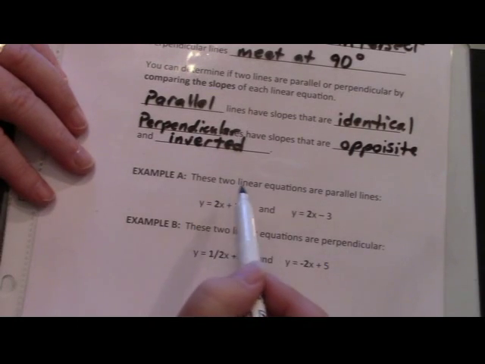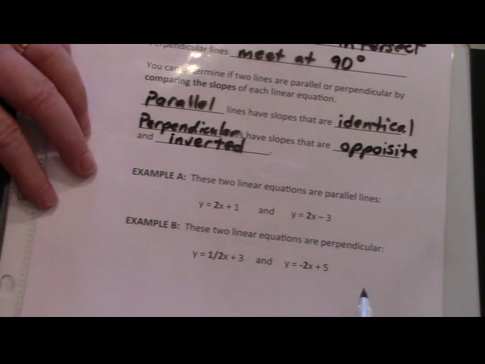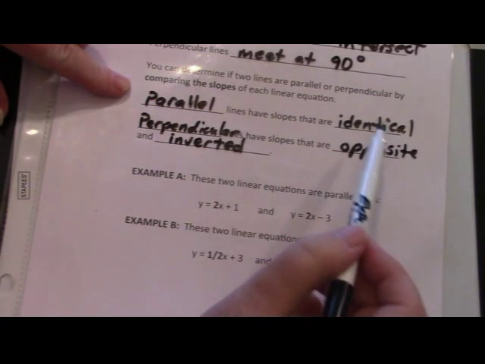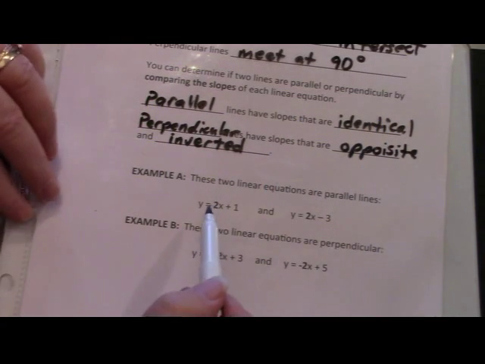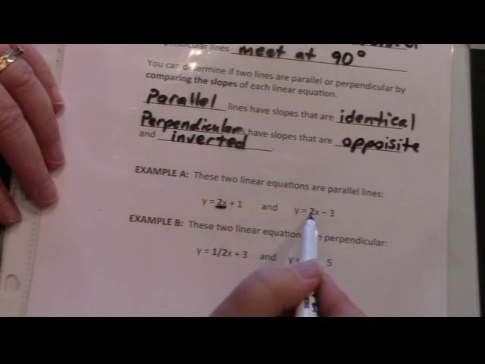Example A. These two linear equations are parallel lines. How do I know that? Parallel lines have slopes that are identical. What are the slopes in these two lines? Well, we know that the m, whatever value is in the m, is our slope. So here we have 2 and we have 2. So without even drawing these lines, I know they're going to be parallel on a graph.